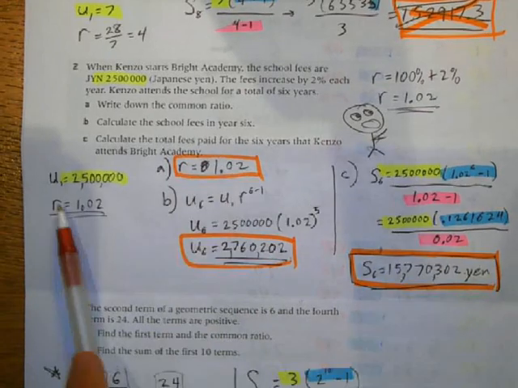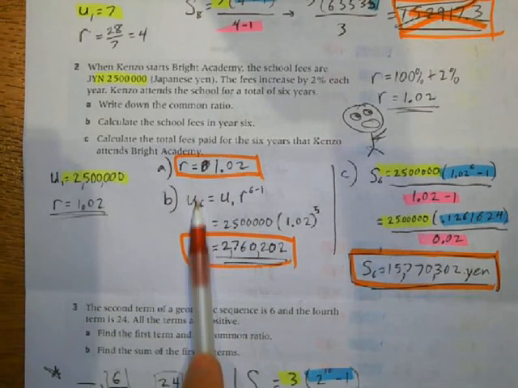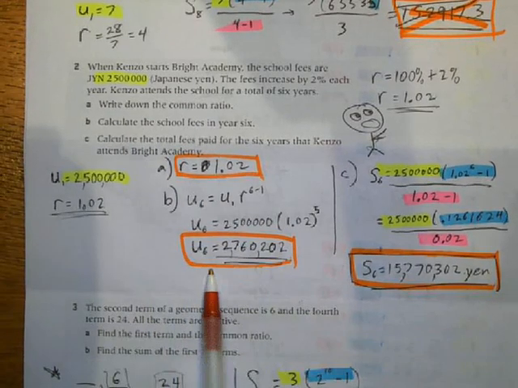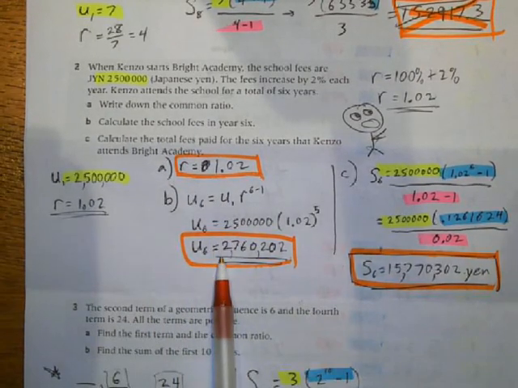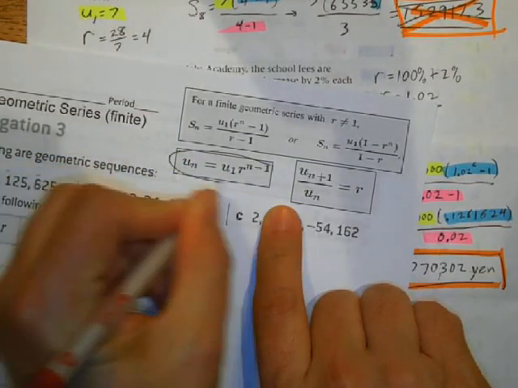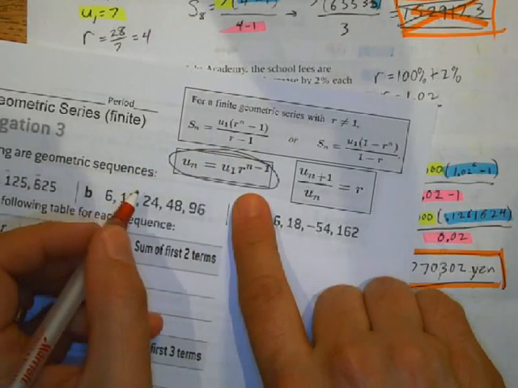Okay, so now that I've got my R value, I can calculate the school fees. On the 6th year, we're using this formula here. And this tells you what the fee is going to be on the 6th year.